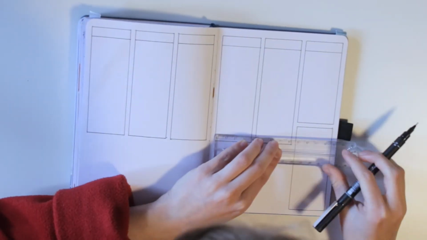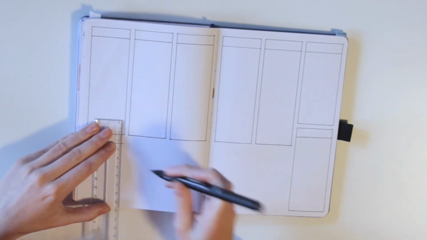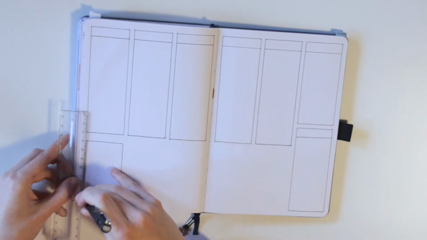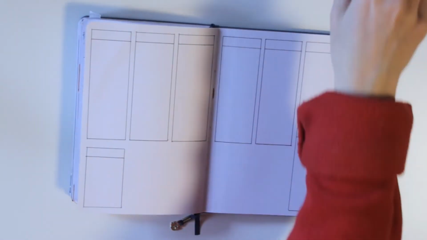So the pens that I use for all of these spreads are Unipin fine liners. I use them in different sizes.